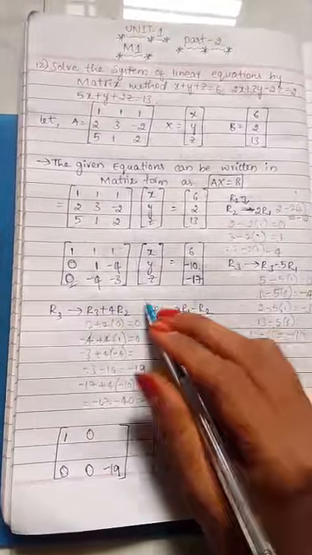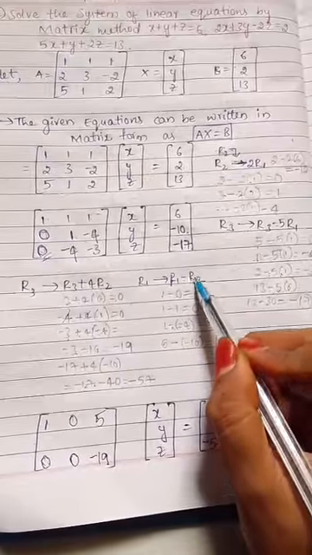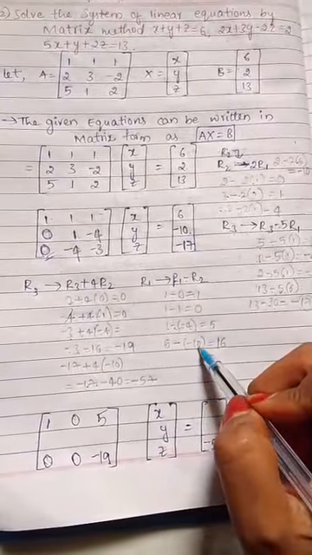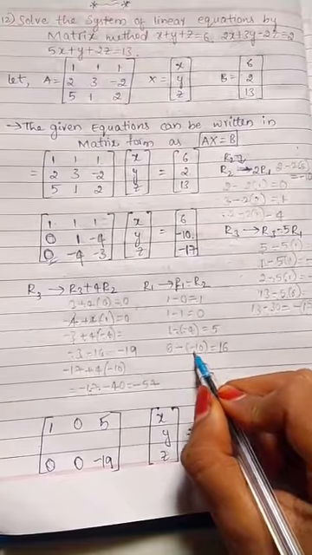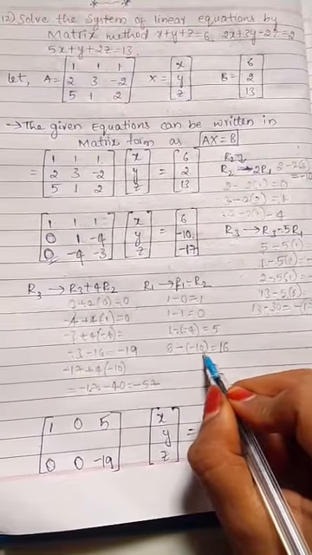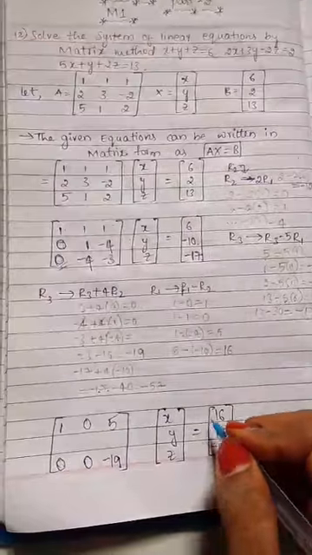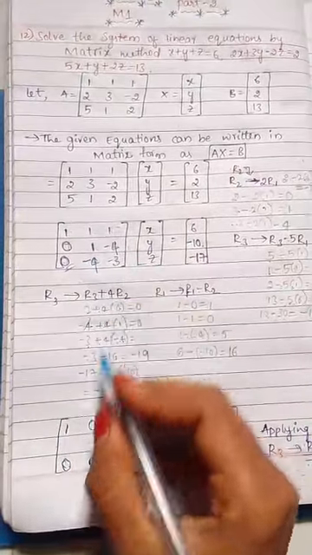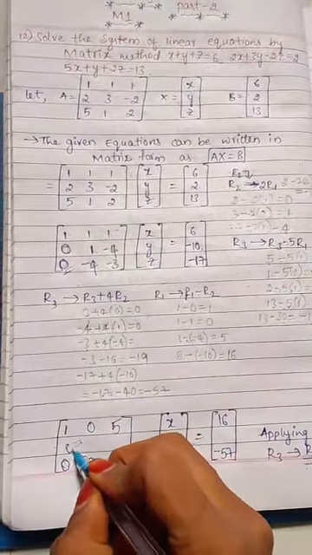Write the R1 as 5. I have one more R1 here, that is 6. 6 minus R2 is minus 10. Minus of minus 10, that will be 6 plus 10, that is 16. Write the 16 in R1 place. Here write down the R2 as it is. That is 0, 1, minus 4. And here I have minus 10.